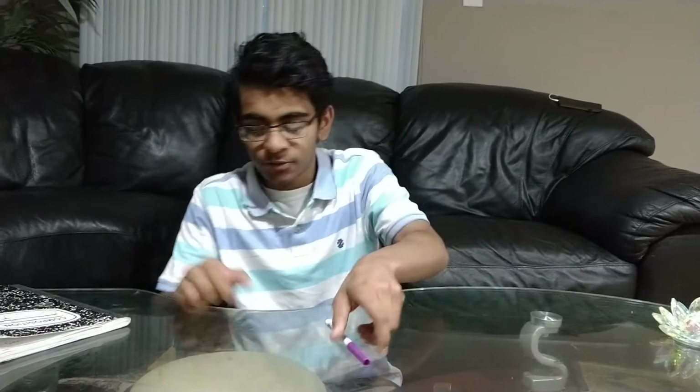Now you might think this is a joke, as it seems pretty obvious, but it was a pretty big deal back then. So unless I hit it with my hand like that, or use this notebook to smash it like that, the marker would just stay in place like this. That is Newton's first law of inertia.